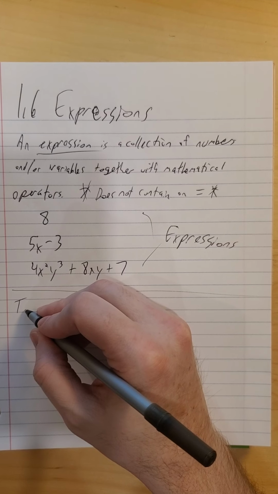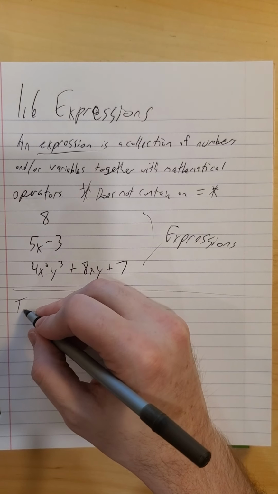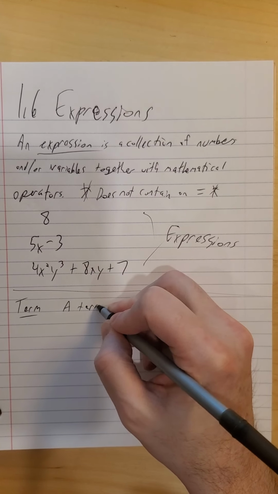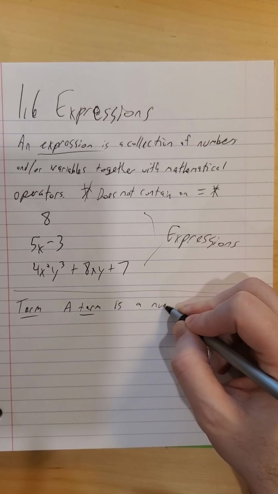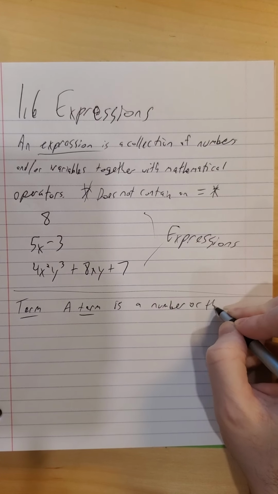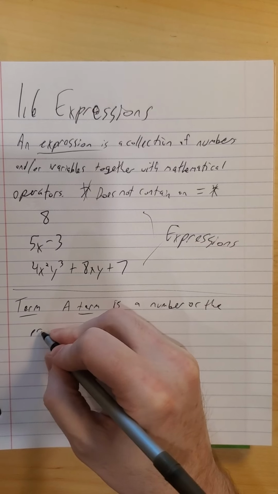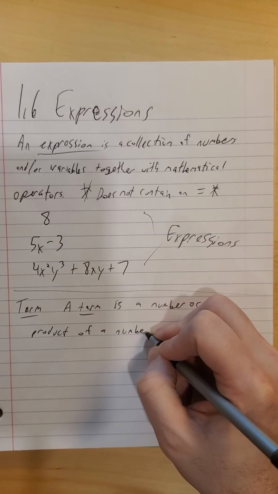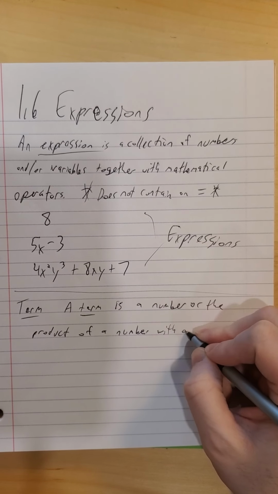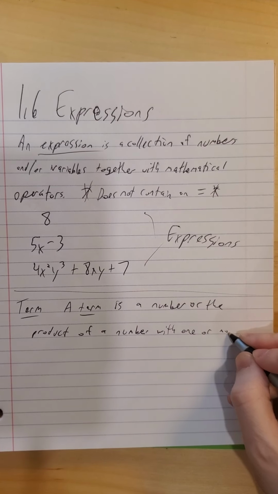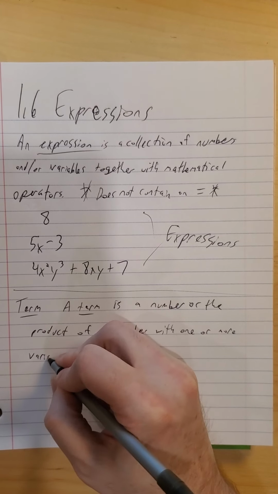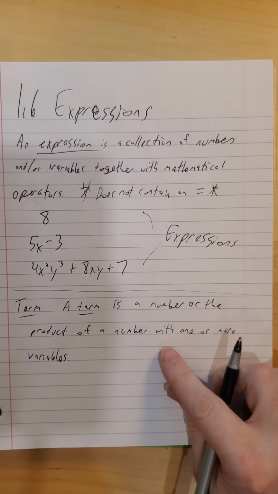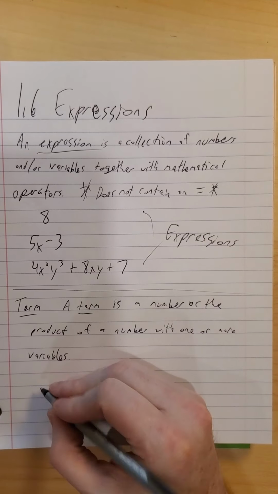Another valuable concept to know, the idea of a term. So a term can be either a number or the product of a number with one or more variables.